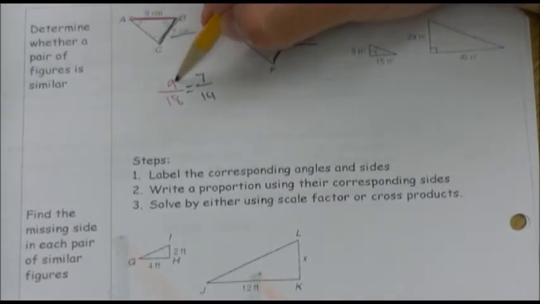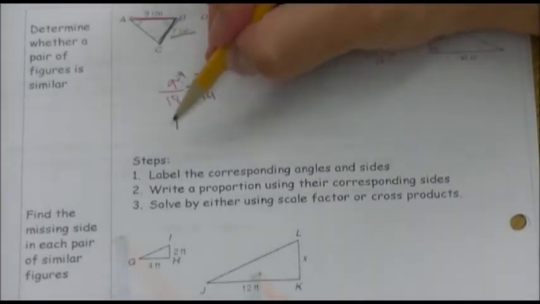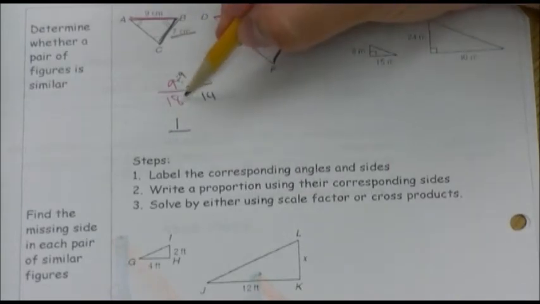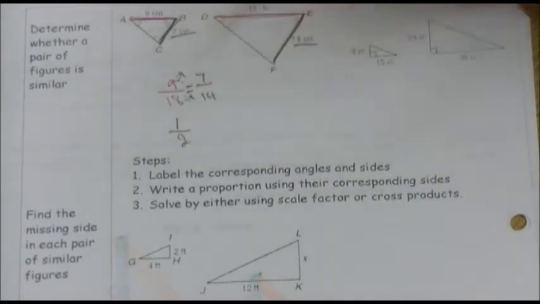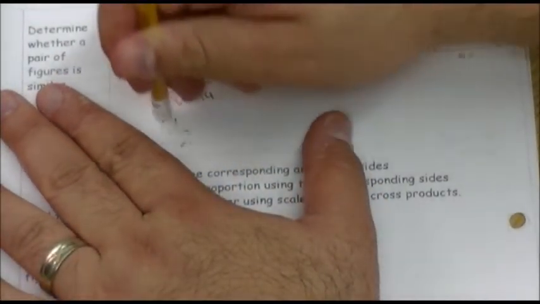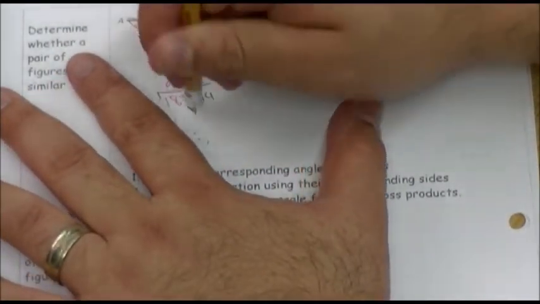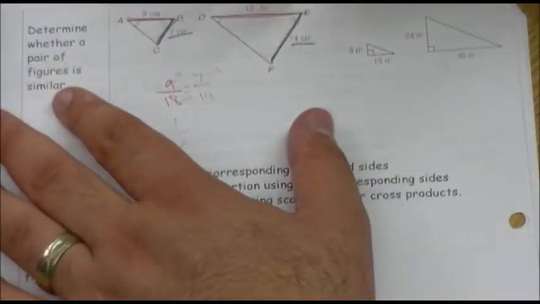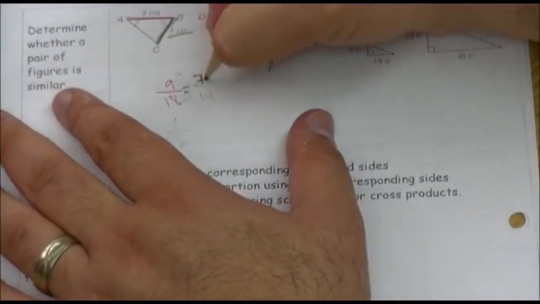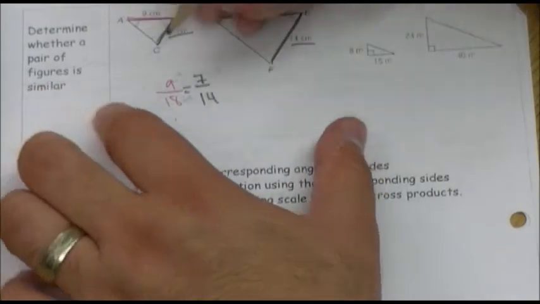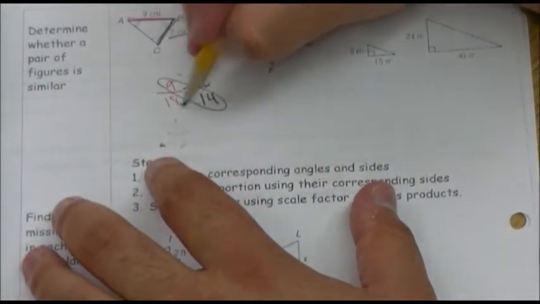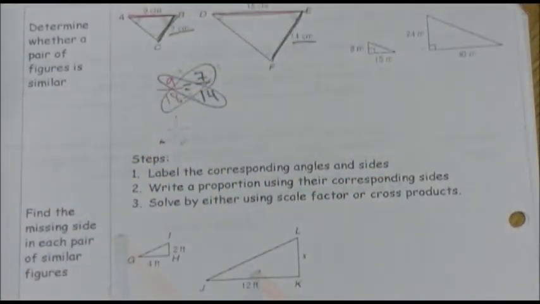9, if I divide 9 by 9, that's going to give me 1. And if I divide 18 by 9, that's going to give me 2. If I divide this one by 7, well, actually, I'm going to confuse some of you if I do that. So I'll go ahead and do this. I'll cross multiply for you. 9 times 14 and then 7 times 18. Does that give you the same answer?